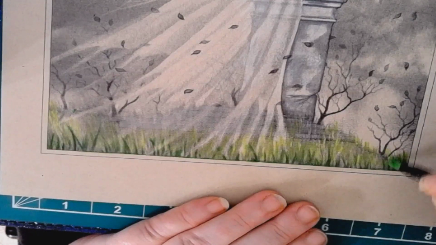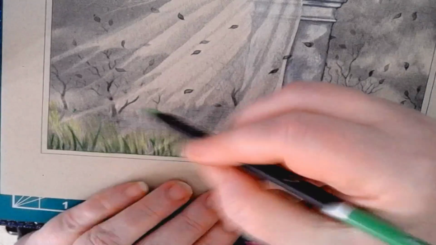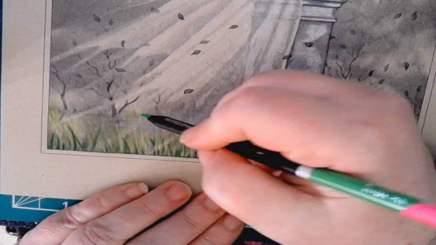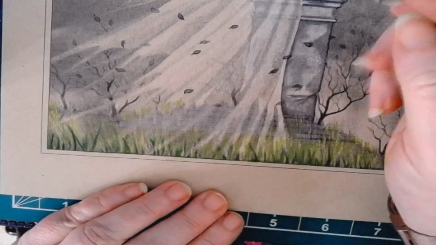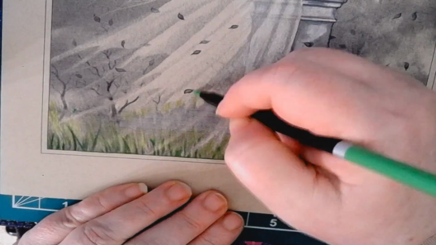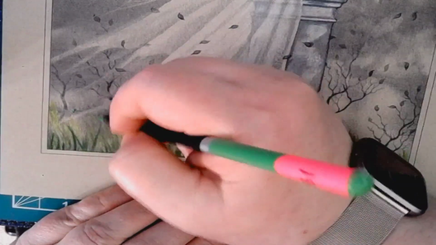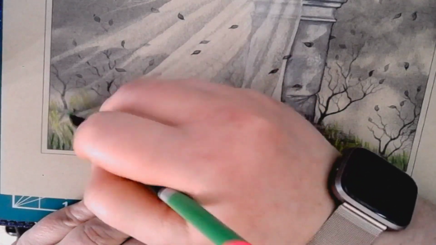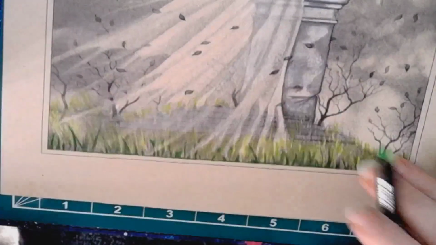I'm just putting in different layers of the grass here. Like that.